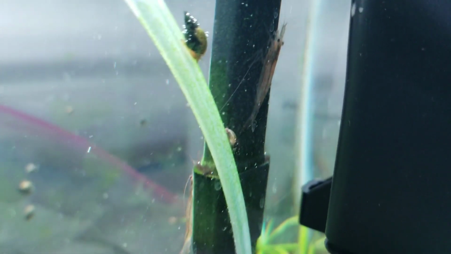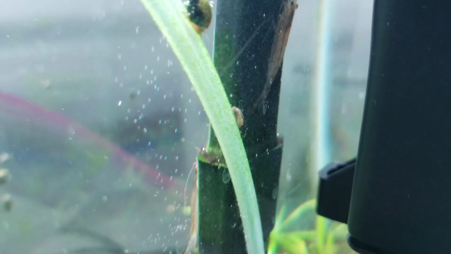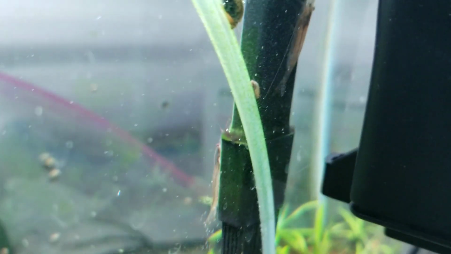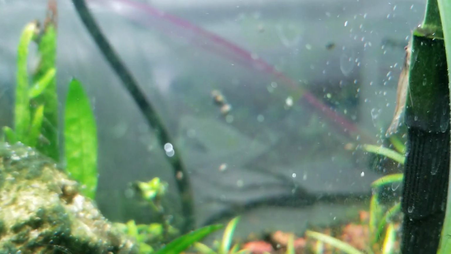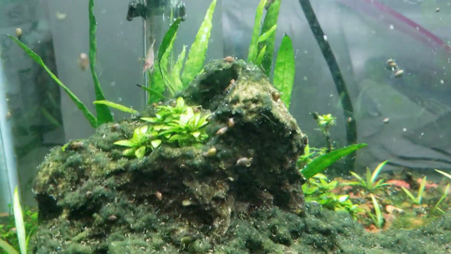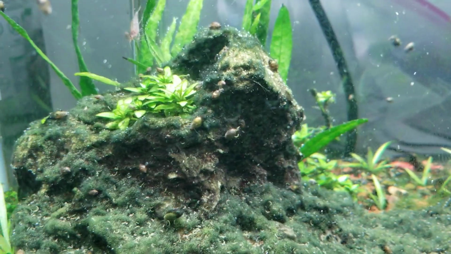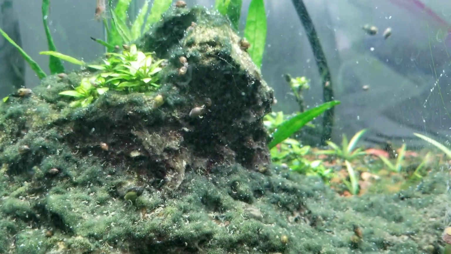His buddies, these are Amano shrimp as well. They're bigger, so they're female. They're just chilling on my filter. So these are some of the main players in this ecosystem that I have set up in a tank. And there's a couple of others I'll talk about in just a second.